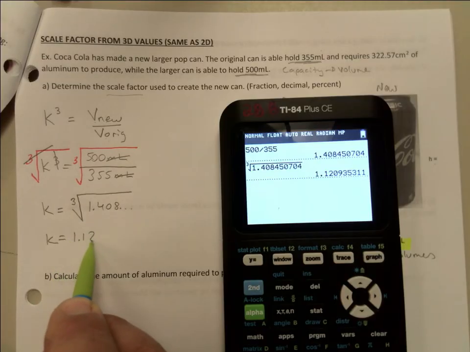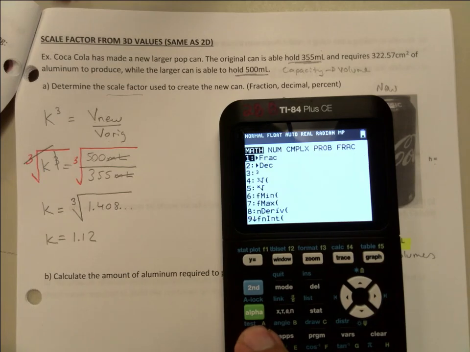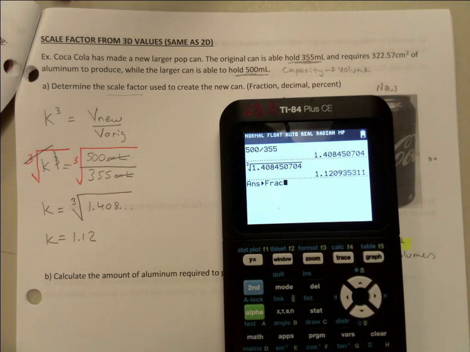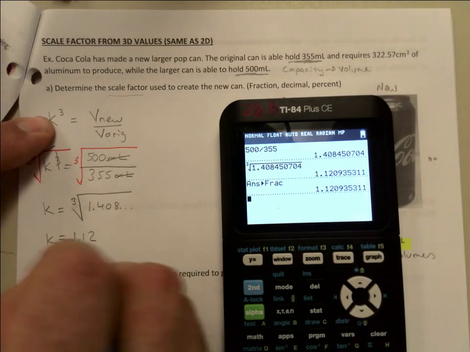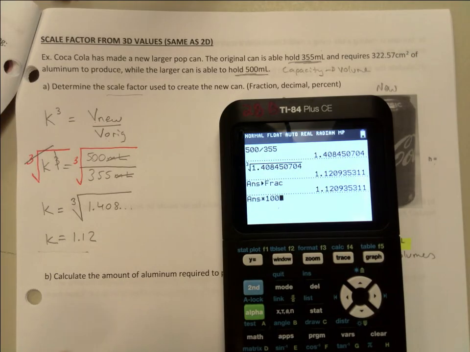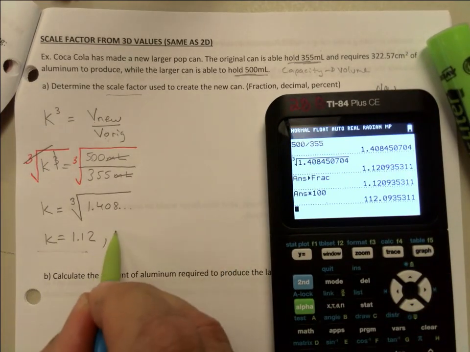Let's see if we can turn that into a fraction. So what's that process? Math, enter, it automatically takes your previous answer. It cannot do it, just cannot do it. So even the calculator has its limitations. Oh, it wants a fraction. It wants it in the cube root format, so I'm not going to circle anything here. What I'm going to do is multiply this number by 100, and state it as a fraction.